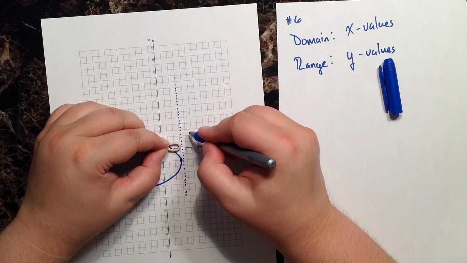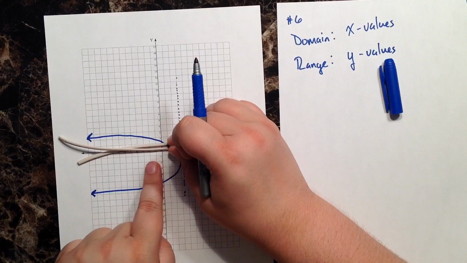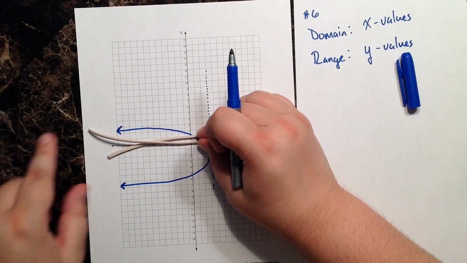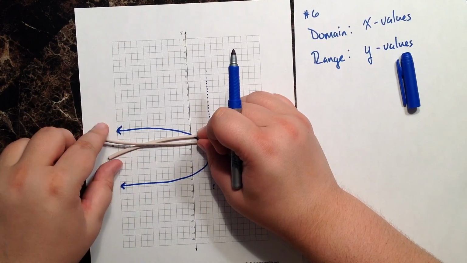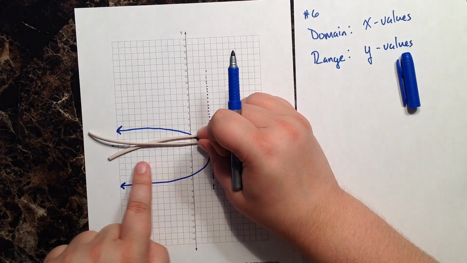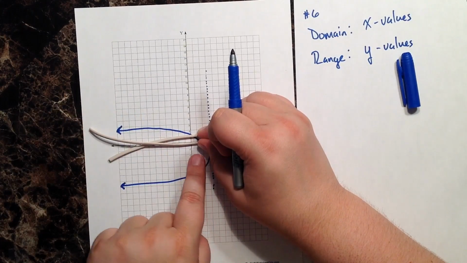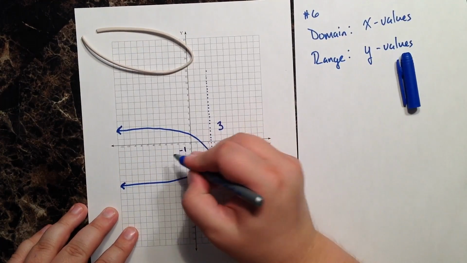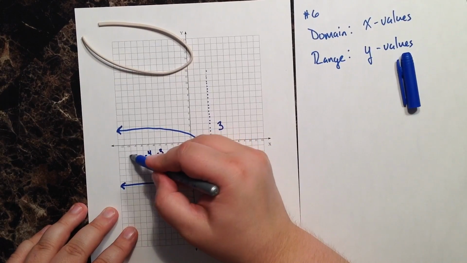I see that it stops at +3, and it continues going on in this direction, which is my negative values, towards infinity. It keeps going on and on. Remember, these arrows at the end of my graph indicate that it keeps going on and on in this direction forever and ever. It never stops. So if I'm thinking about values in this direction, well, I have -1, -2, -3, -4, so on and so forth.